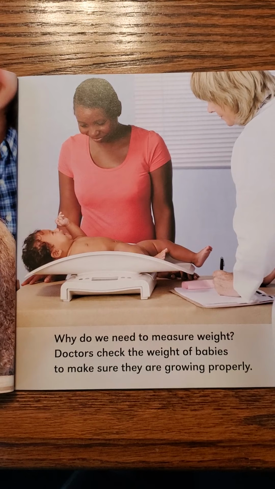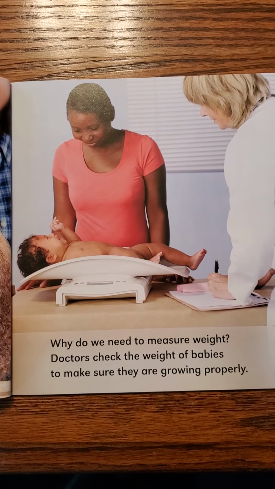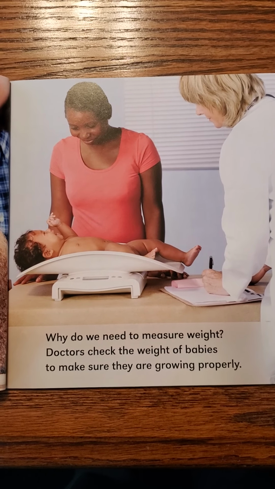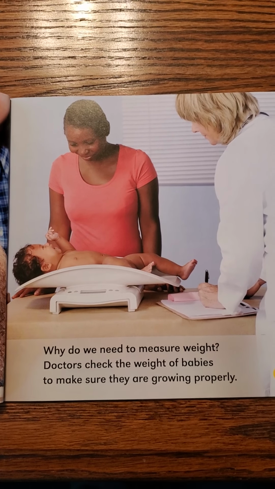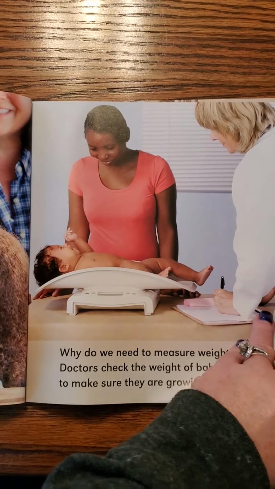Why do we need to measure weight? Well, doctors check the weight of babies to make sure that they're growing properly. When you go to the doctor, they always measure you to see how tall you are and to see how heavy you are, your weight, to make sure that you're growing properly.